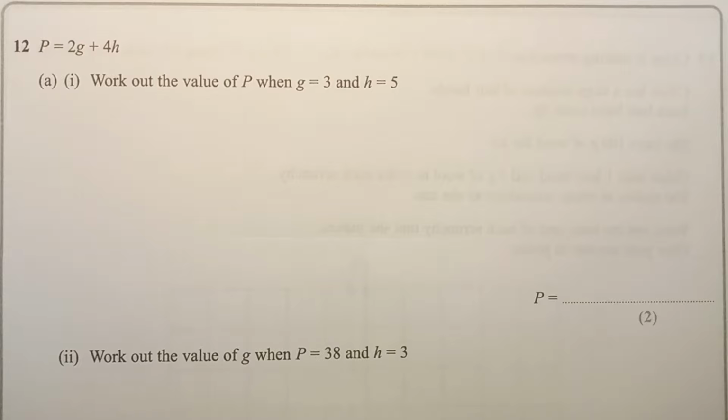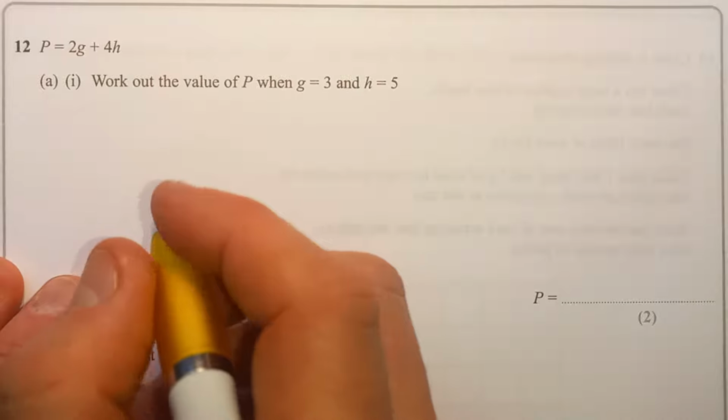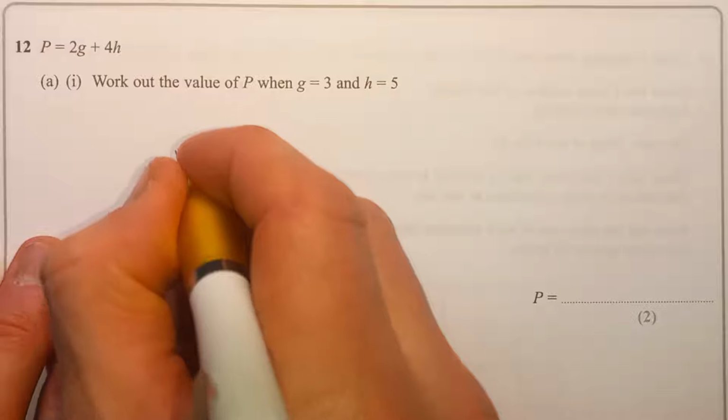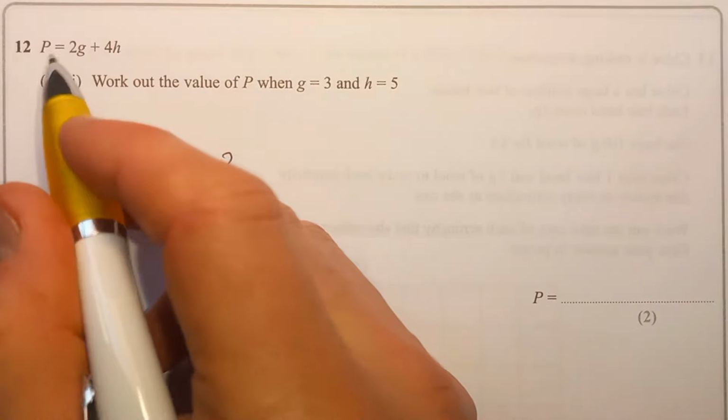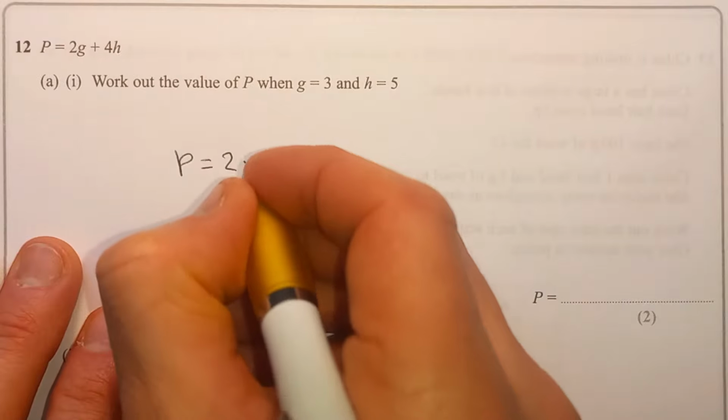Question 12. P equals 2G plus 4H. Work out the value of P when G equals 3 and H equals 5. So we're going to have P is equal, so instead of G, when the letter's next to the number, it means multiply.